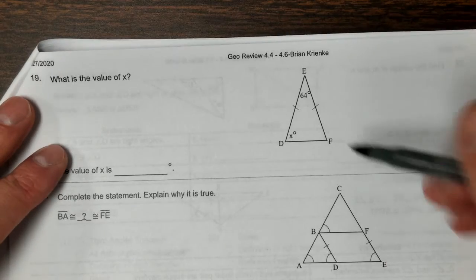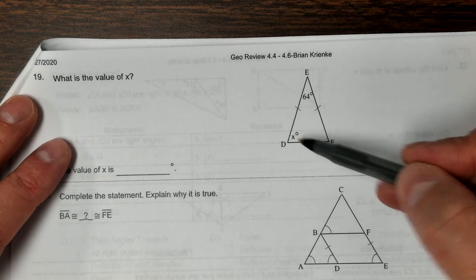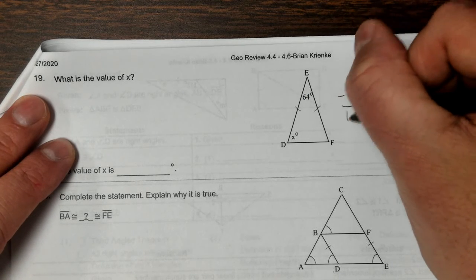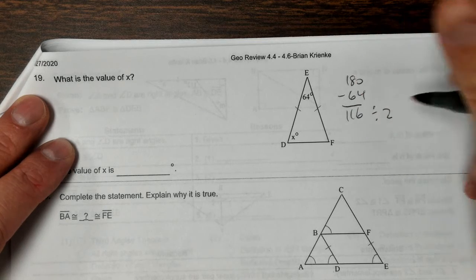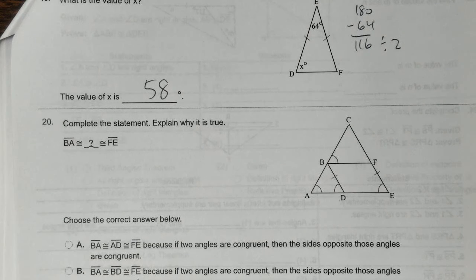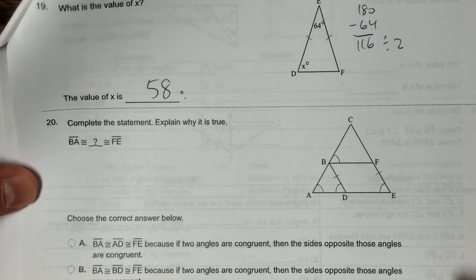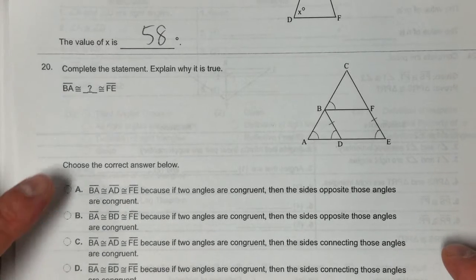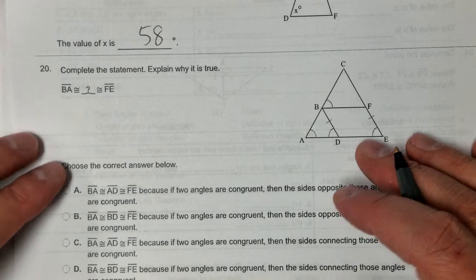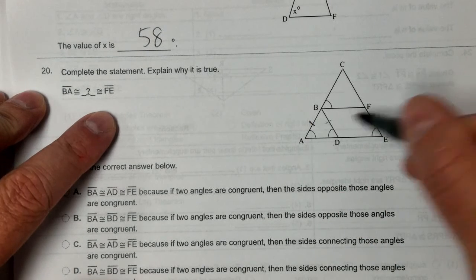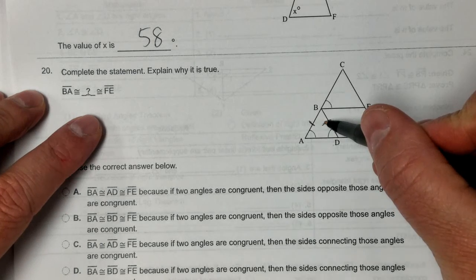The next one, this is 64, and you want to figure out these. So 180 minus 64 is 116, then divide by 2 gives you 58. Then this one, like this figure we've seen before, BA is congruent to FE, which is also to BD.